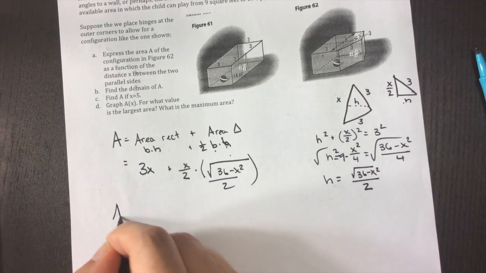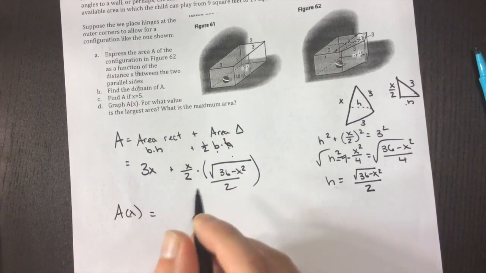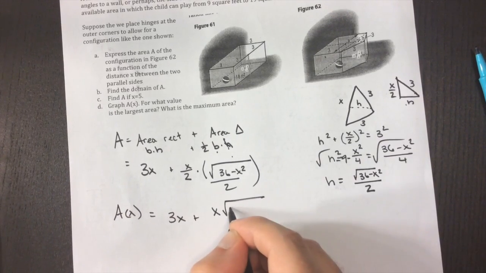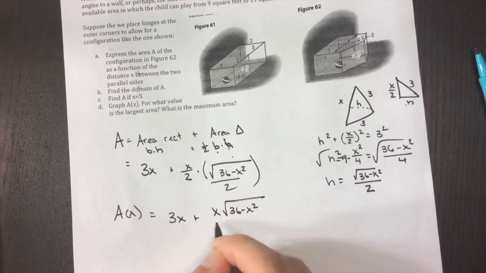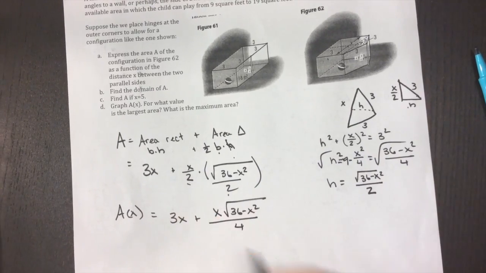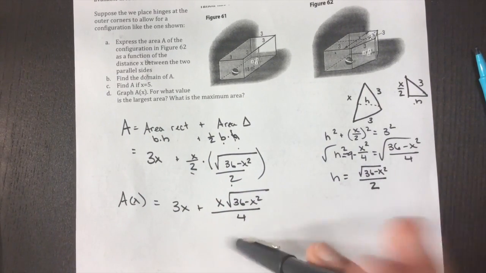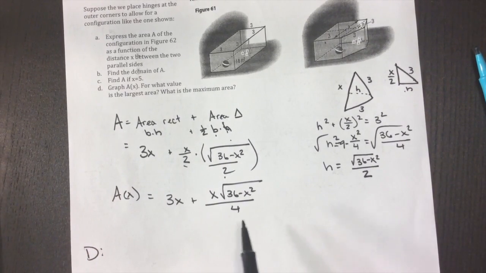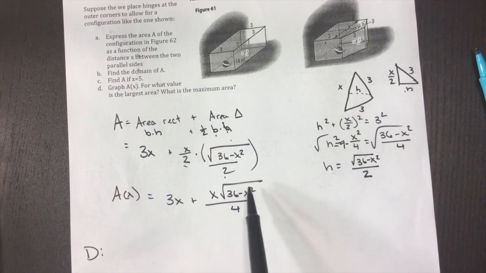That leaves me with the area as a function of x is equal to 3x plus x square root of 36 minus x squared all over 4, because 2 times 2 is 4. So that gives us our area. We can find the domain of this function. What's the only thing that restricts this?